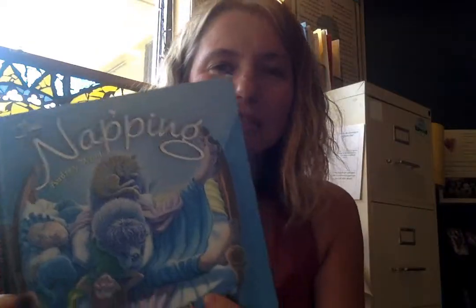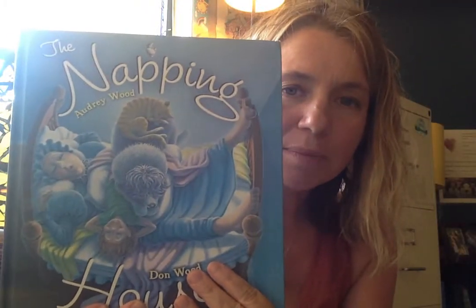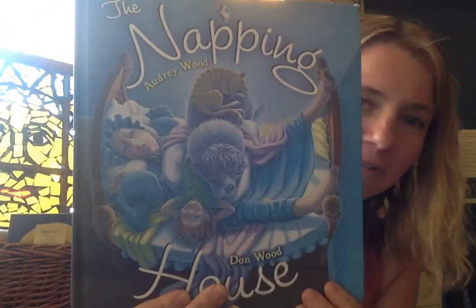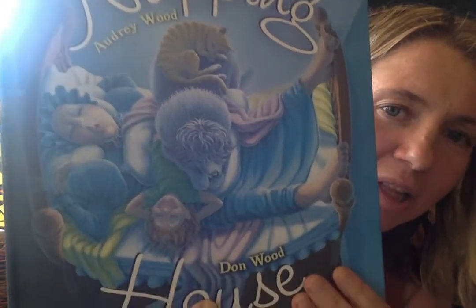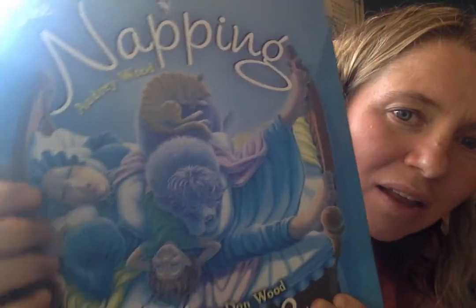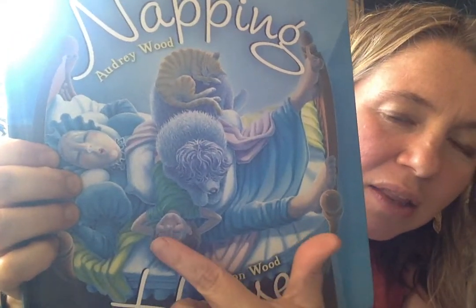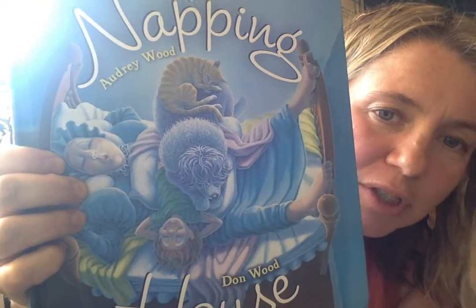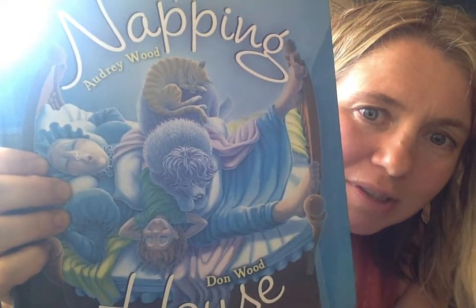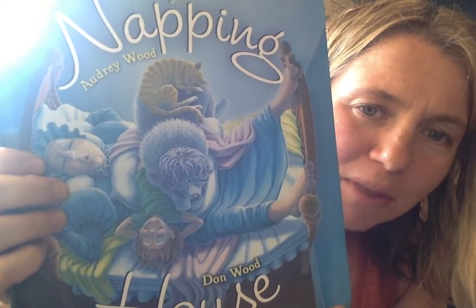Hi everybody, so for today's reading lesson we're going to be reading The Napping House, and this is one of my favorite books. If you look really close you can see that there are lots of different animals, and this book is nice because it has a pattern to it and it has repeating words, and there's some other things that have a pattern to it.